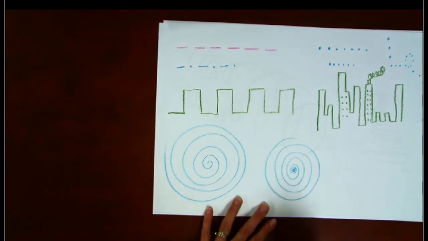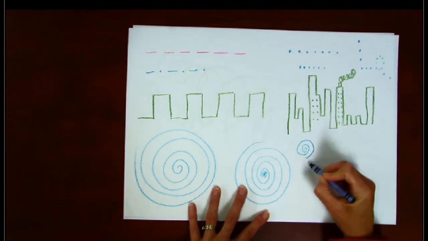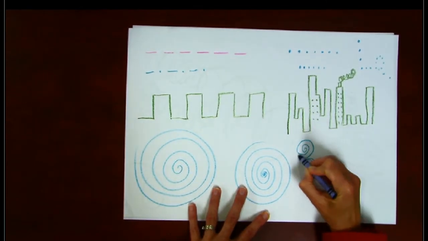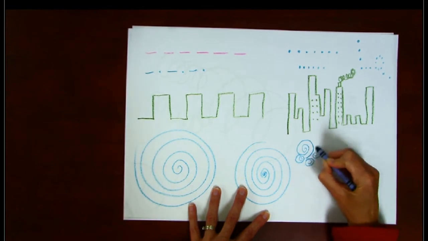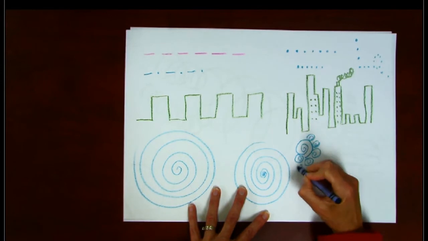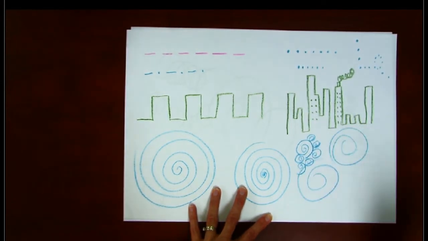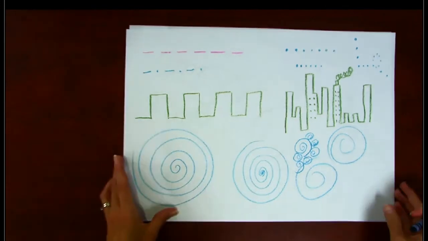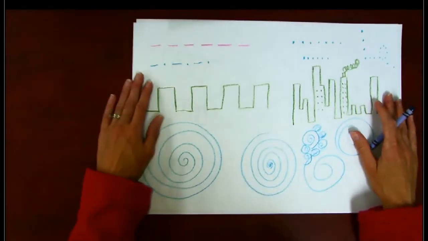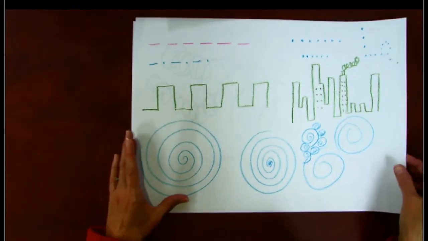If you want to, you can also connect your swirls. You can put your swirls all together, making them different sizes, making them different colors. I just love making swirls. All right, so hopefully the back of your paper is just covered with all of these different types of dots.